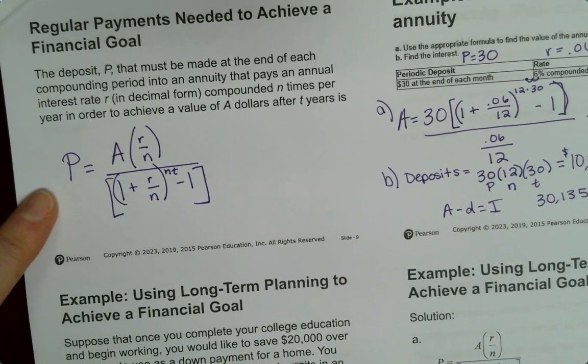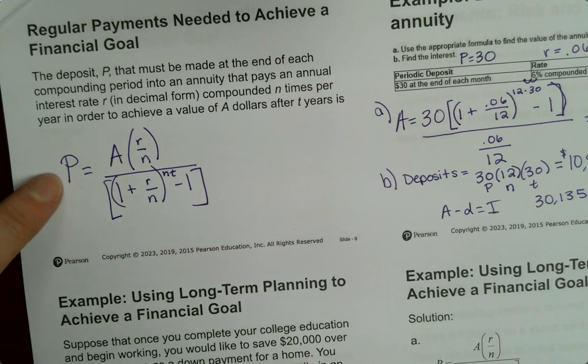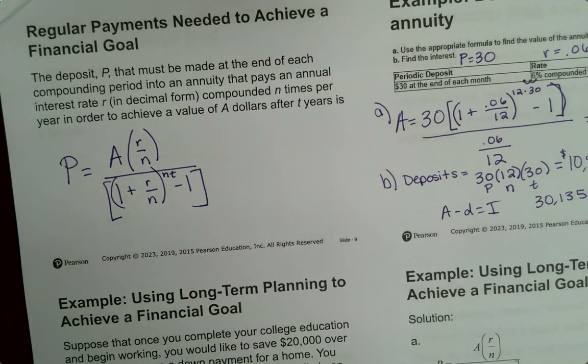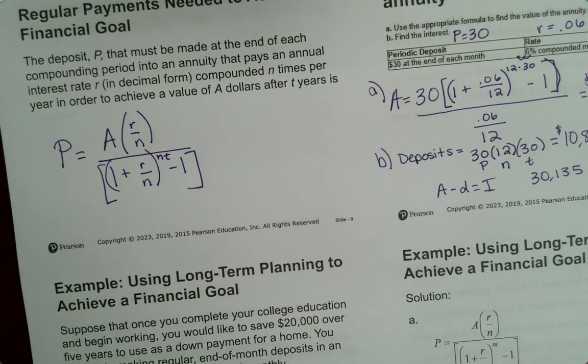So this is going the opposite way. We want to find out what the deposit needs to be made in order to have a certain amount of money at the end of so many years. So let's say you want to have $1 million after 35 years. How much money do you need to put in each month?